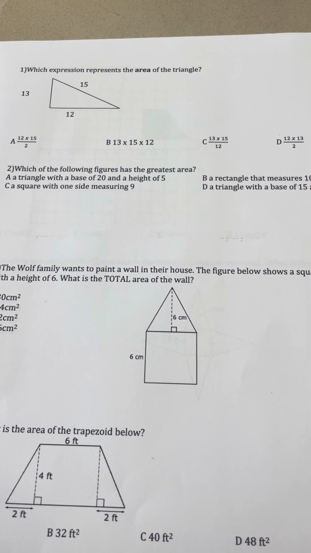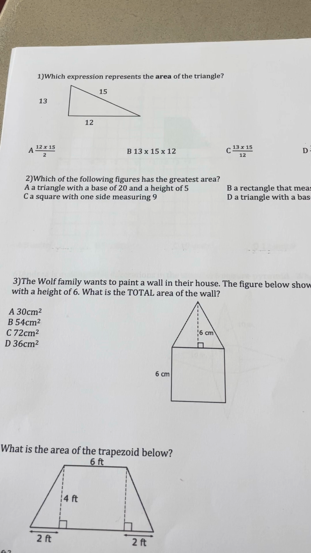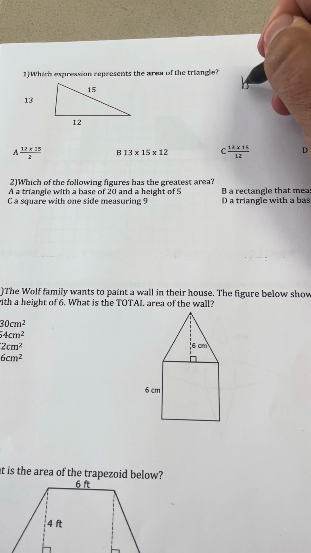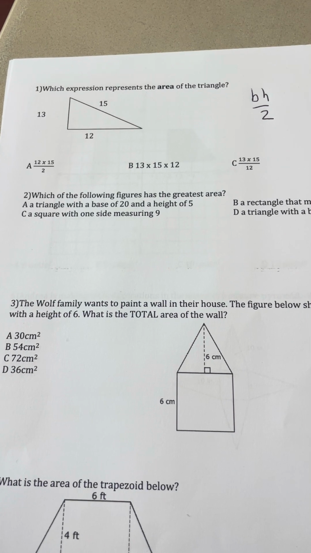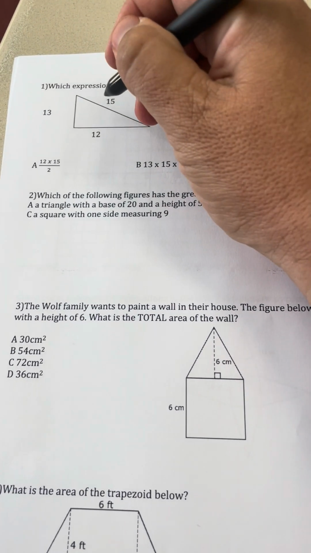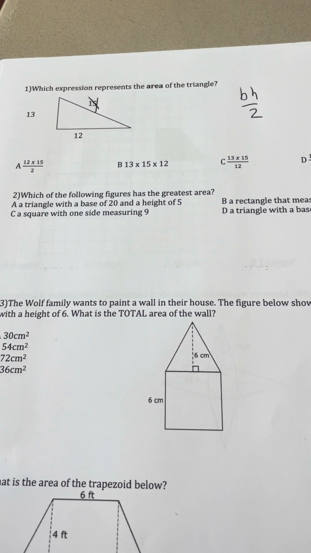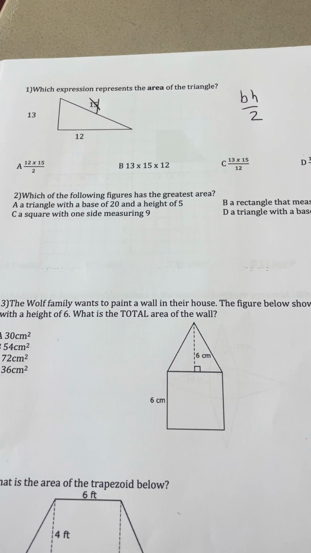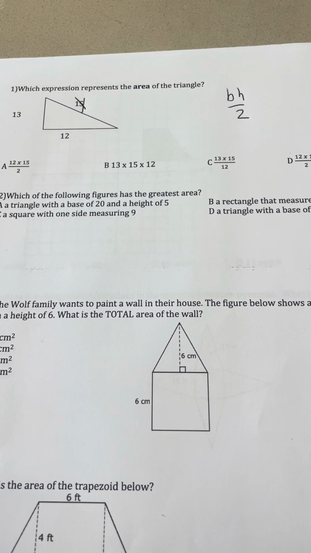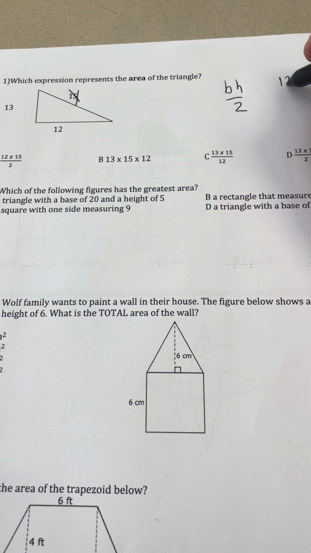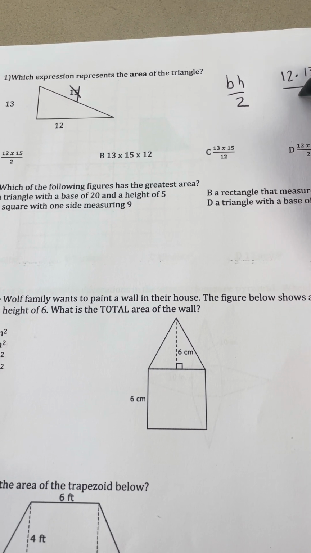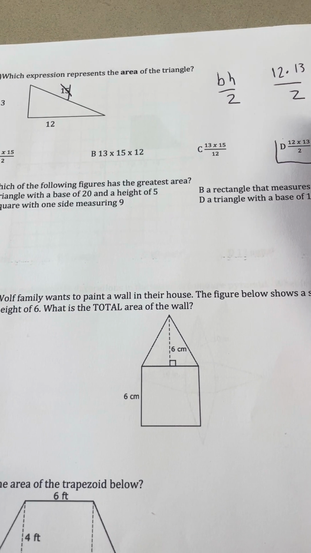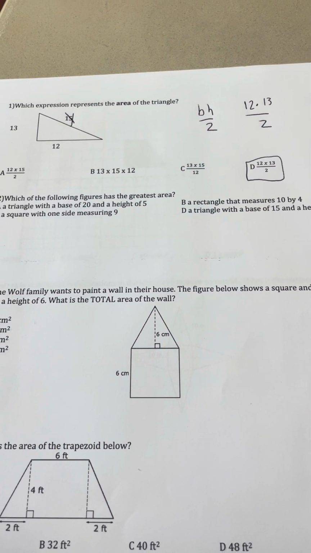So here we go. Number one, which expression represents the area of the triangle? Well, I know that area is base times height divided by 2. So when I go to my picture, 15 is not the base, it's not the height. That's not going to help us. So then literally all I have to do is write out the formula, which is going to be the base, which is 12, times the height, which is 13, divided by 2, which is going to give me answer choice D for number 1.